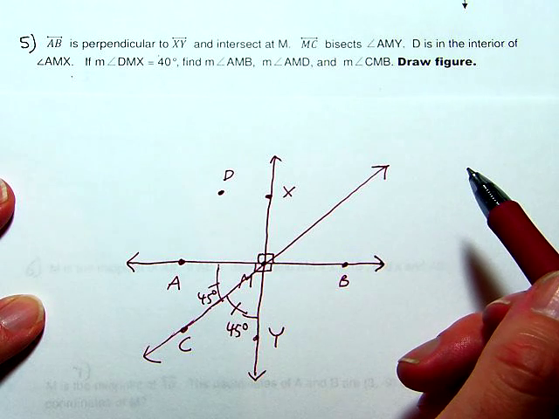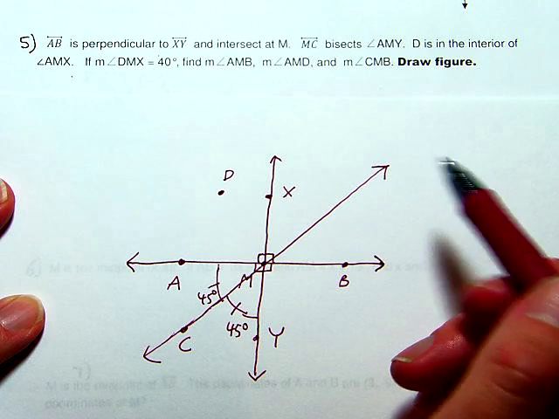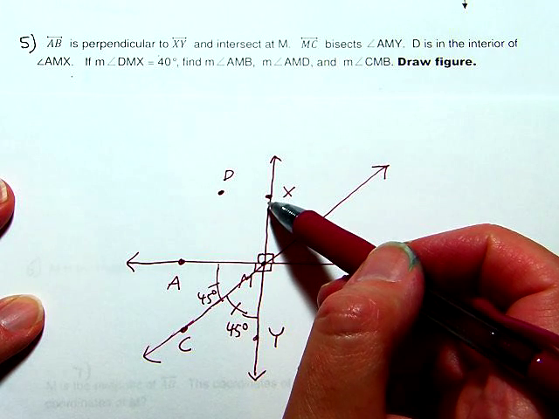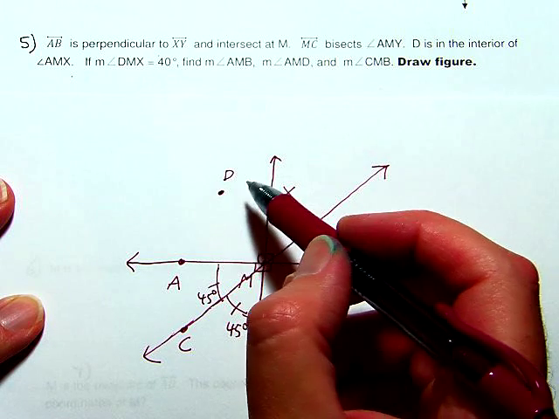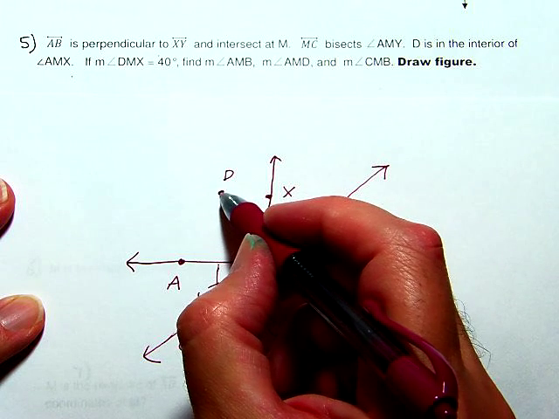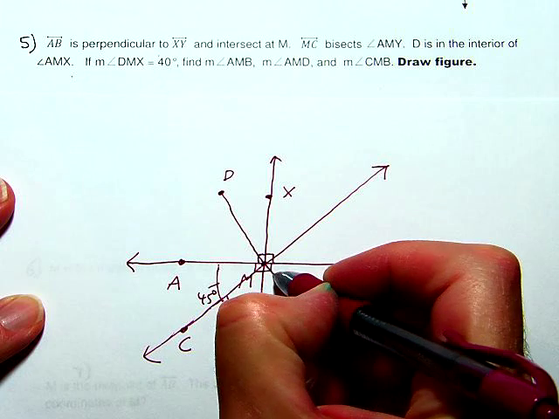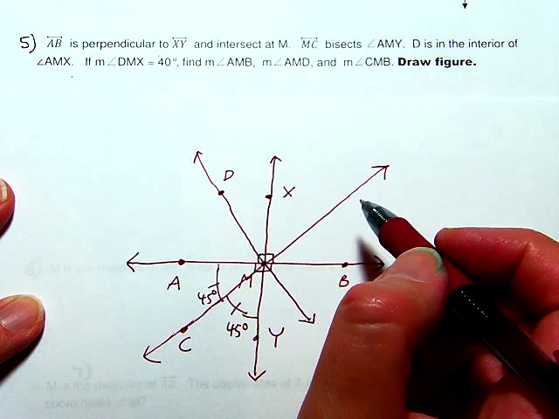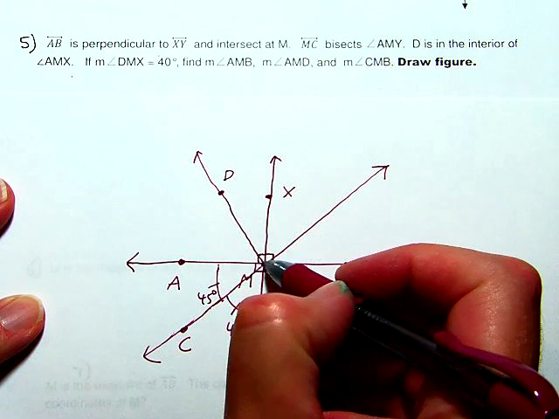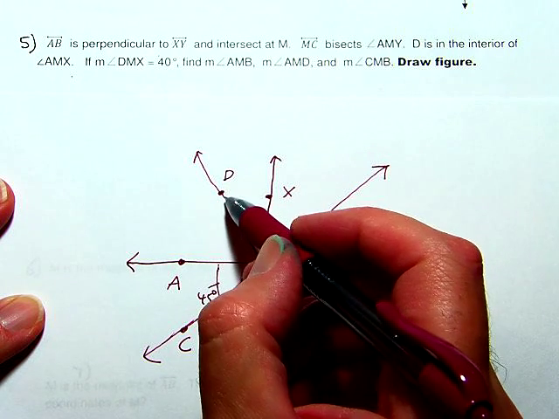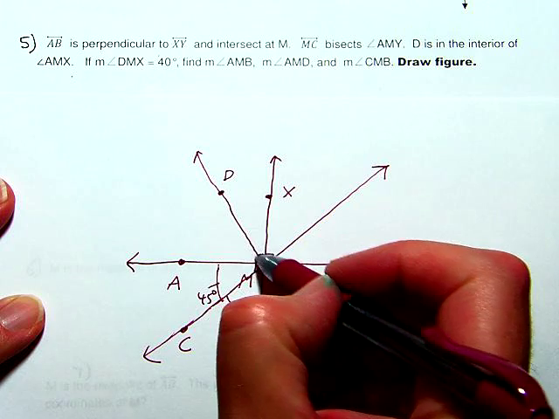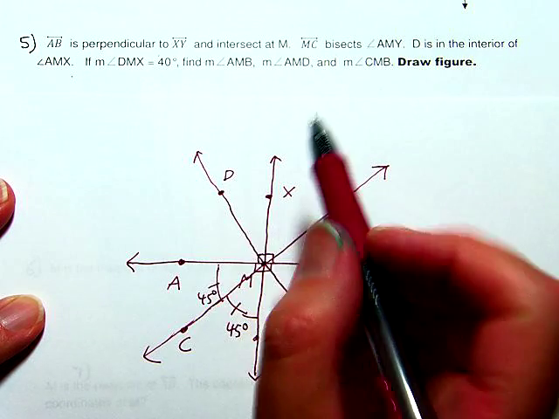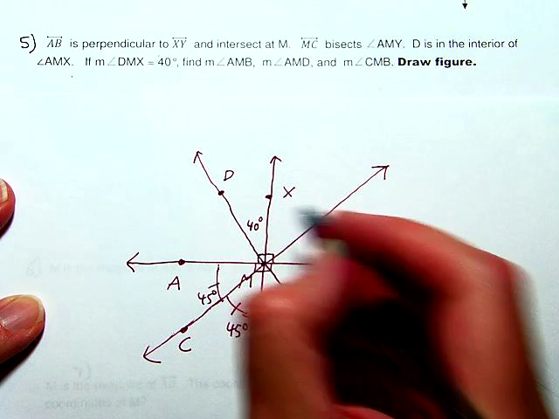So where is angle DMX? Well, D is there, M is there, and X is over there. So if we're going to make an angle out of this, we've got to have a line that's going through D and M, right? So let's go ahead and draw that line. When you see they're talking about an angle, they're implying that there's got to be a side for this angle. So if the angle is DMX, we've got to draw in that side DM. Now we're told that the measure of angle DMX is 40 degrees. So let's write 40 degrees in here.